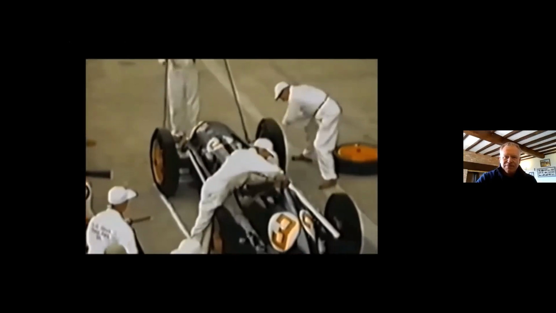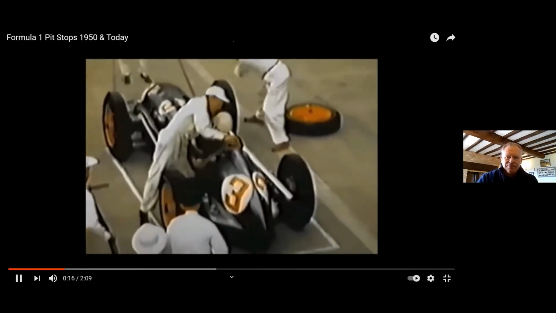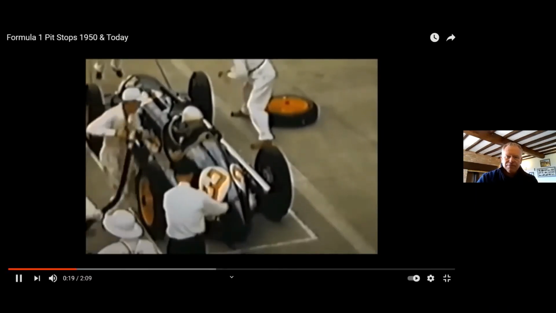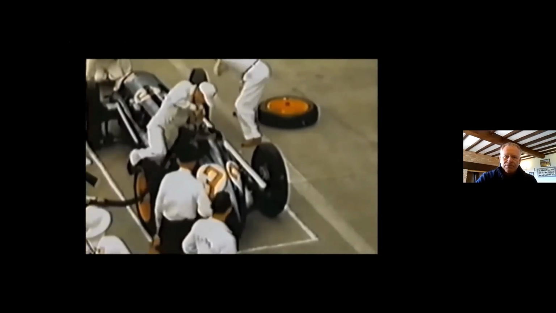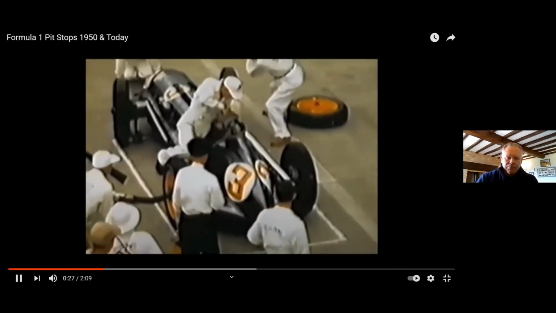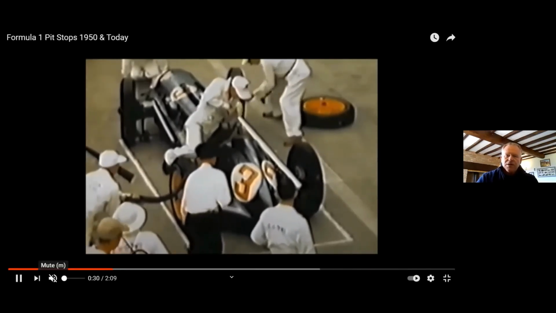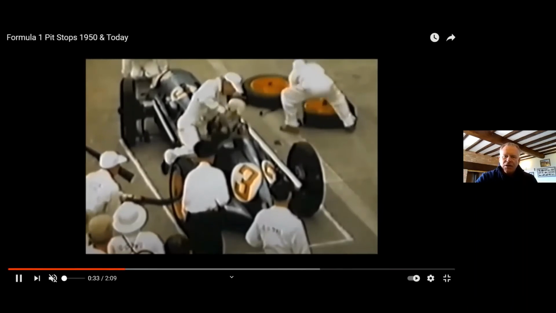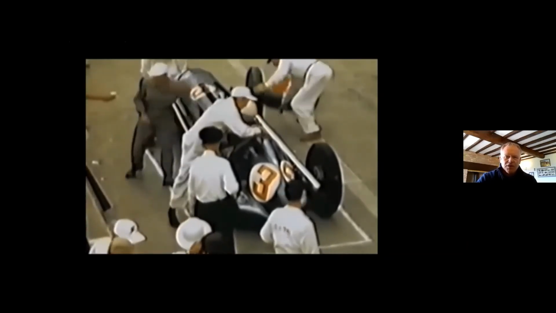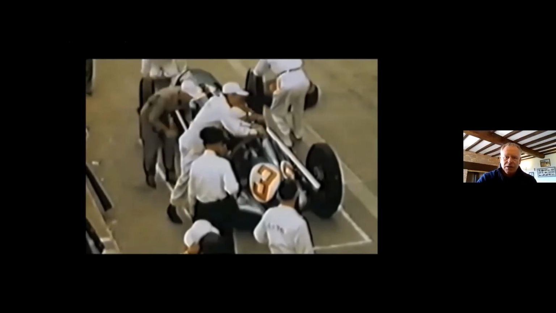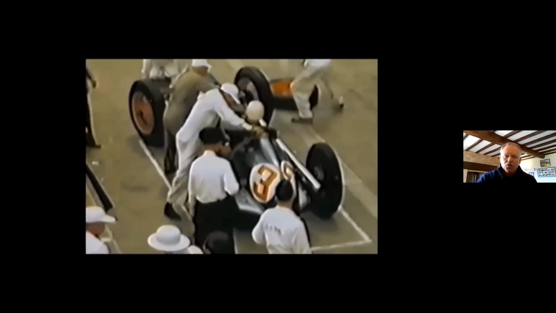Here, see the pit stop in the 1950s. See that the team here are taking what we would see as an inordinate amount of time just to change a wheel. The nut didn't come off efficiently. It took a lot of knocking. We've got one person doing the task and moving around the car. We've got a number of people stood around waiting.